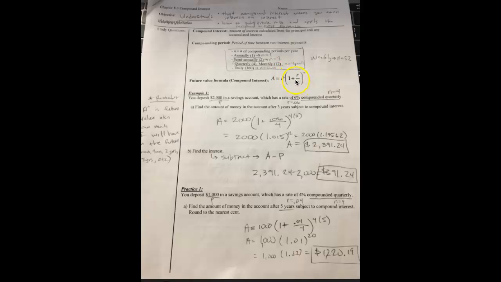If the problem says interest is compounded semi-annually, N is 2. If it says quarterly, you have to put in a 4 for N. Like this first problem says it's compounding quarterly, so I would plug in a 4 for N. If interest gets compounded monthly, then there's 12 compounding periods, right? Remember, this is the number of compounding periods per year. If it gets compounded daily, there's 360 compounding periods. So N would be 360.